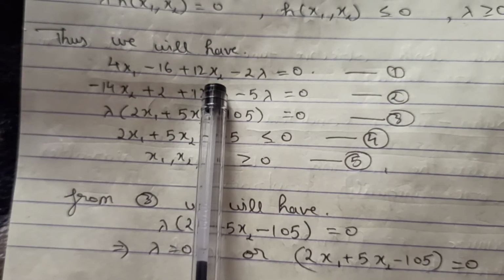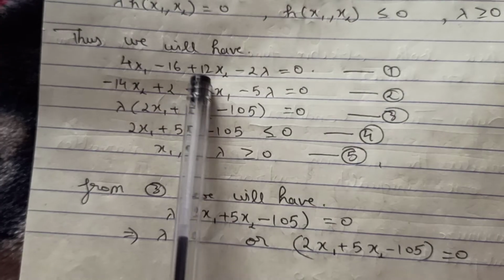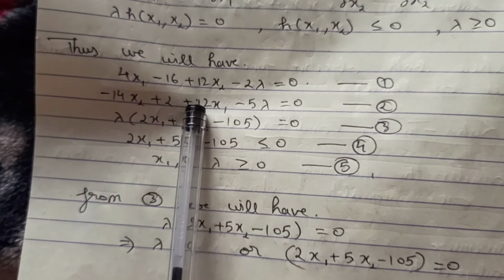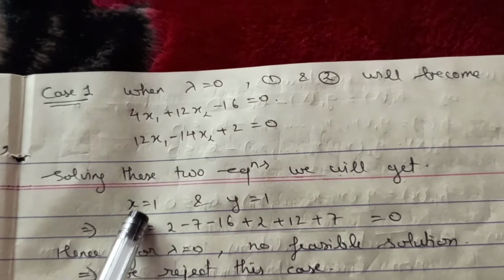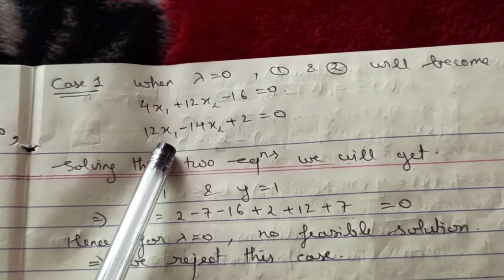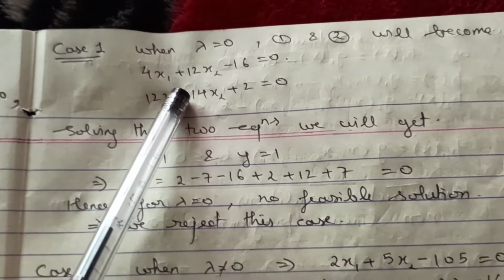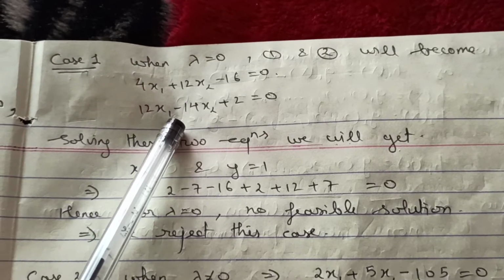4x1 minus 16 plus 12x2, minus 14x2 plus 2 plus 12x1. We get two equations in x1 and x2, right? We are getting two equations in x1 and x2. These two equations we can solve for x1 and x2. We can use our calculators or we can use our traditional methods to get values of x1 and x2.